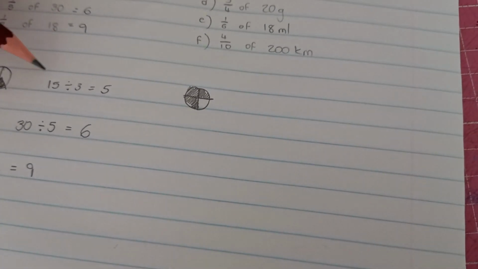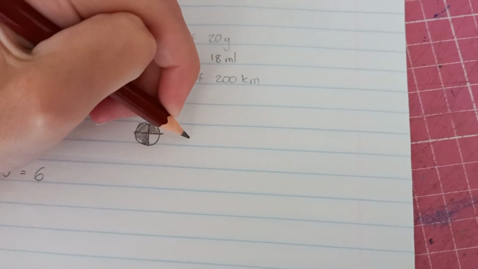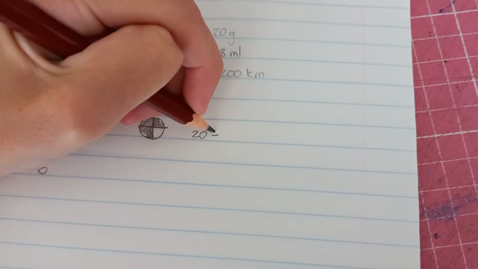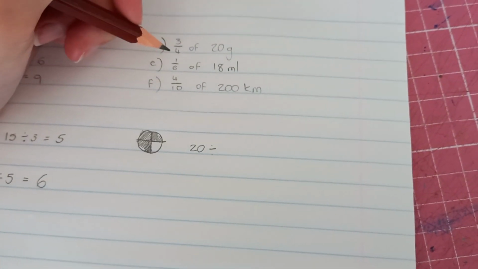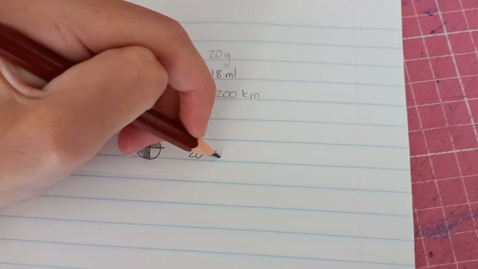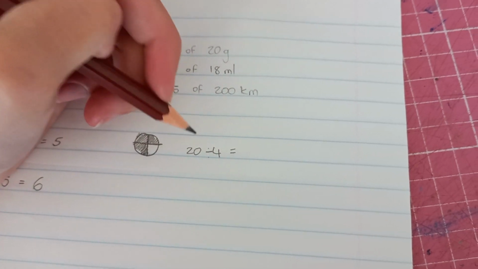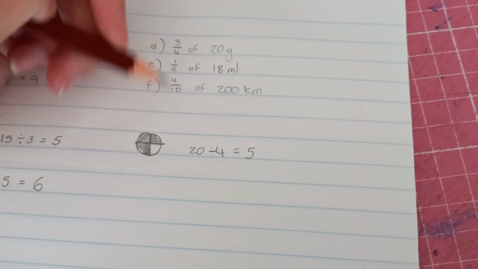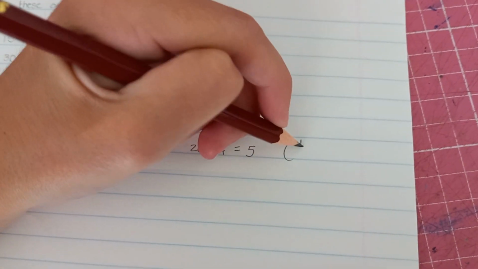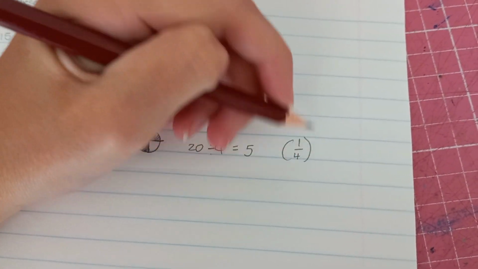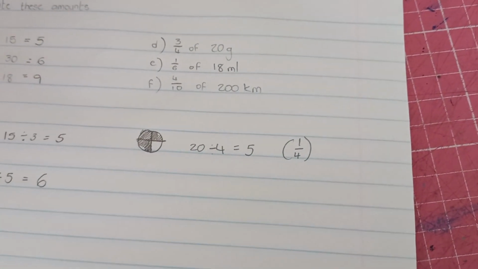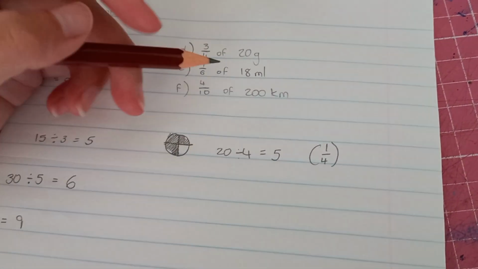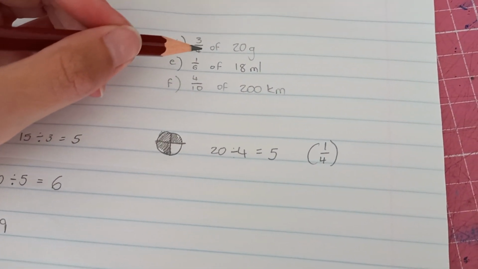So step 1 is pretty much the same as what we did here. So you'll say 20 grams divided by the 4 of the 3 over 4 quarters equals 5. Okay, because that's the value of 1/4. Okay, but now we need to remember that there's 3 of these quarters.